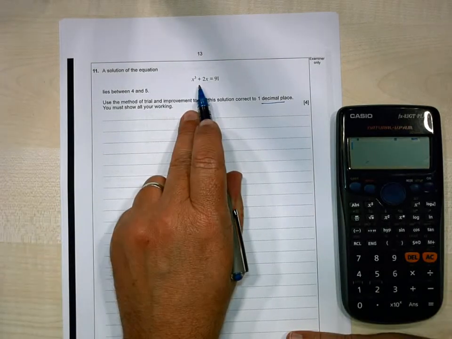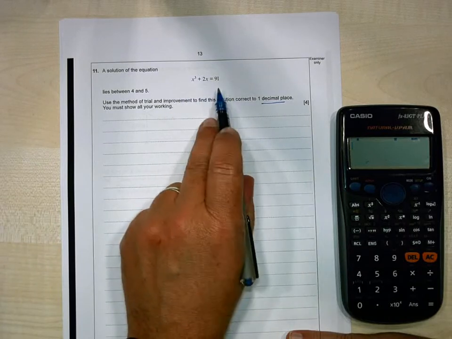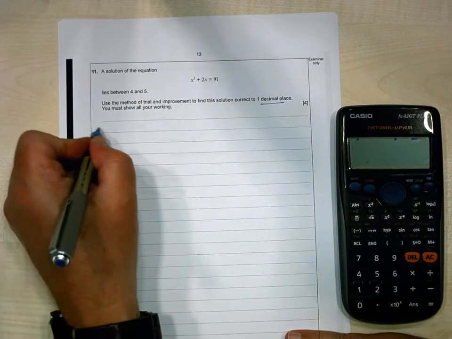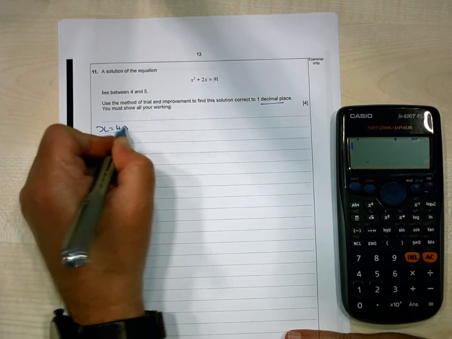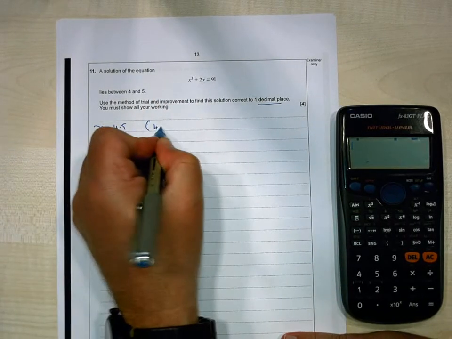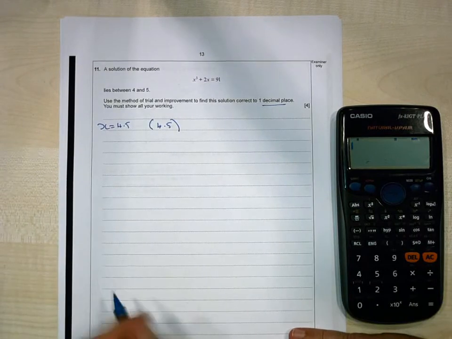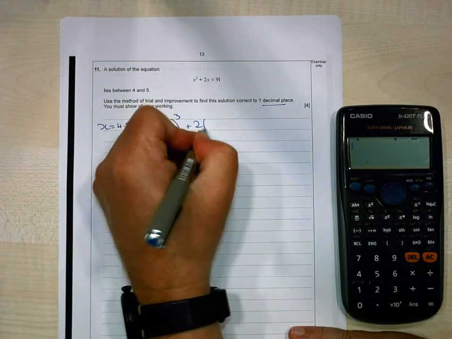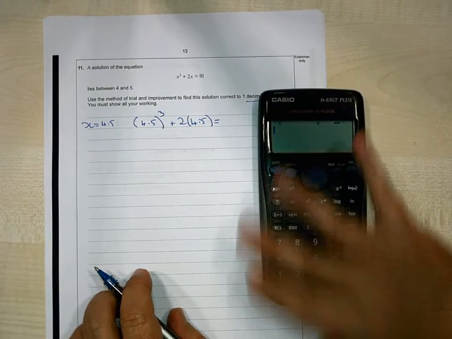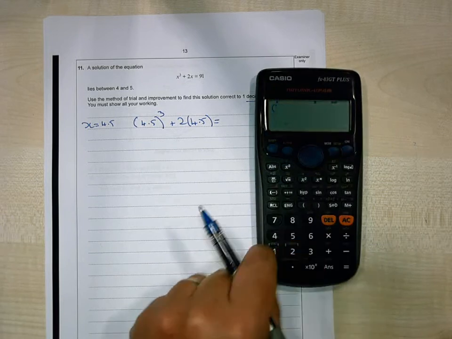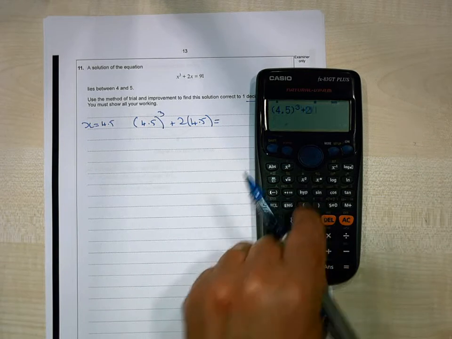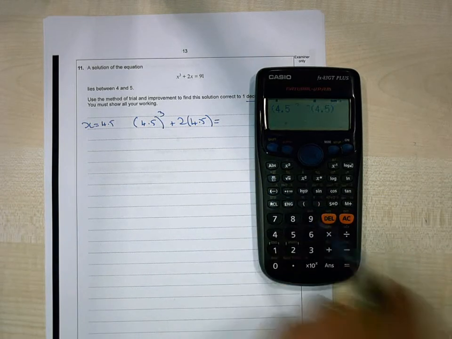So we're searching for a value of x which will make it as close to 91 as possible with 1 decimal place. So we start halfway between 4 and 5, which is 4.5. We replace the x, and you remember me banging on time and time again, when you replace a letter, make it a bracket. So we evaluate that on the calculator. Type it in exactly as we see it: 4.5 close bracket cubed plus 2 times 4.5.